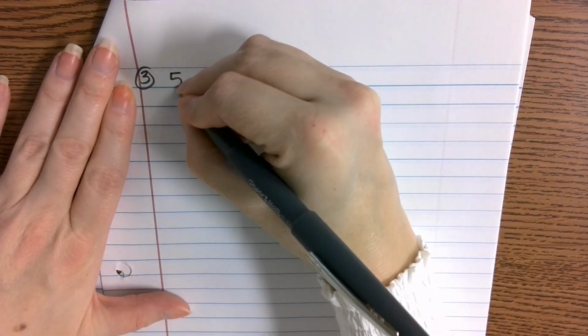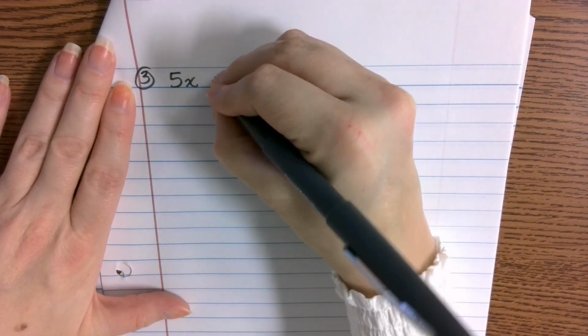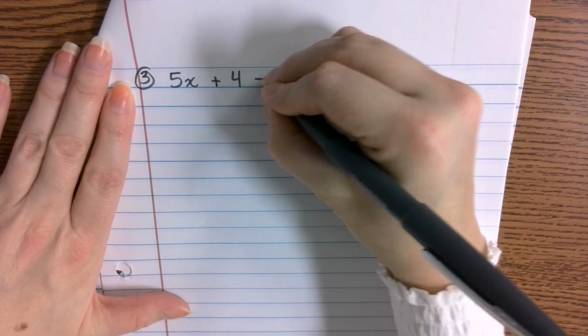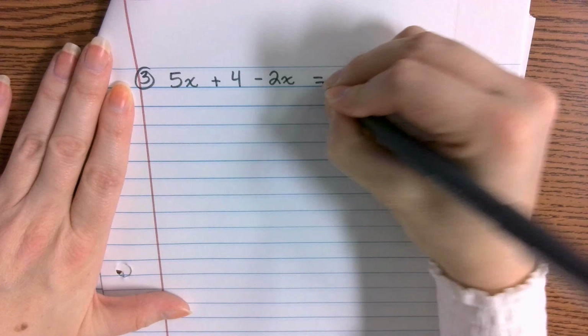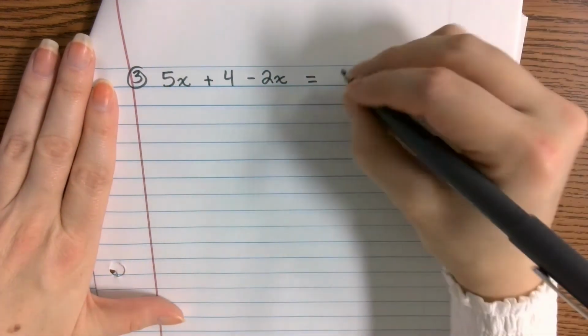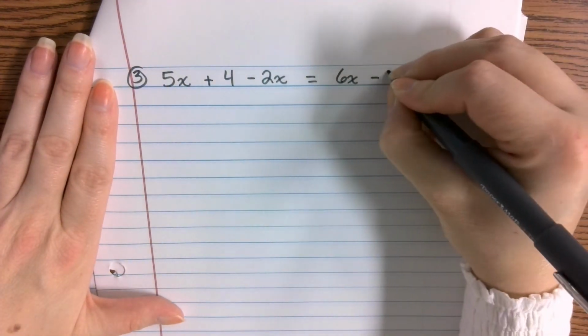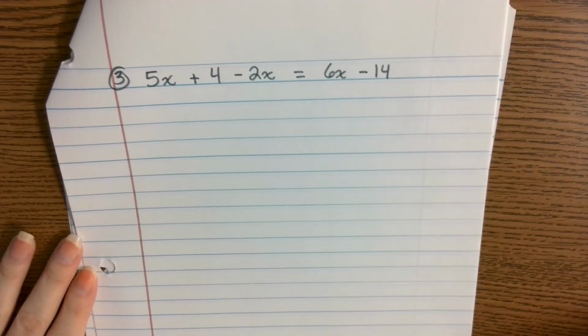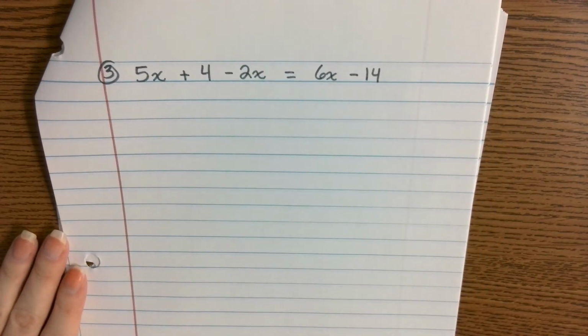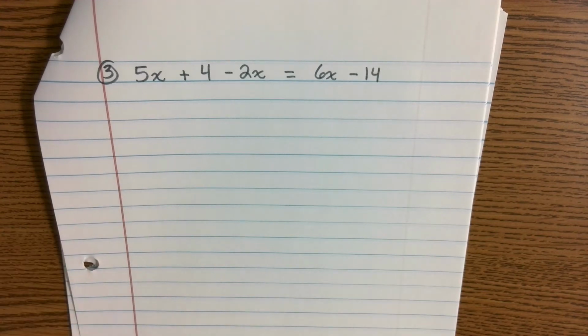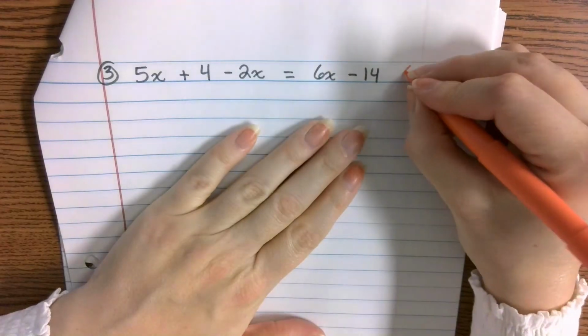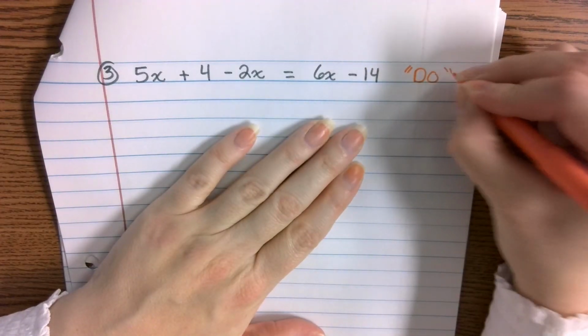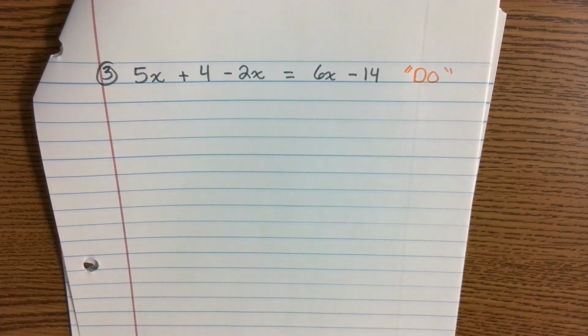Now, this one's going to be a little bit more complex. Not too much more, but just a slight bit. 5x plus 4 minus 2x is equal to 6x minus 14. So, in a process like this, remember I told you last week, you have to do before you can actually undo.